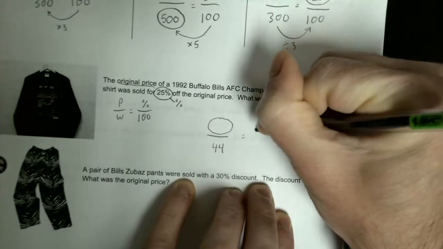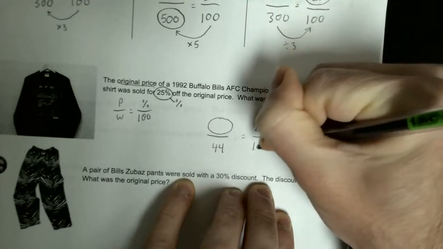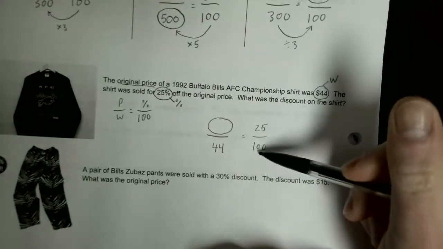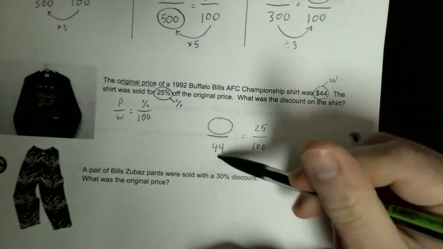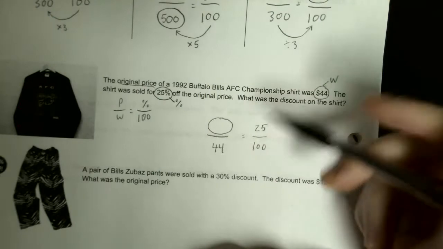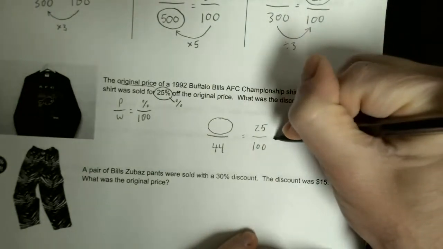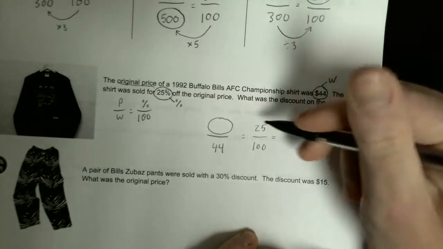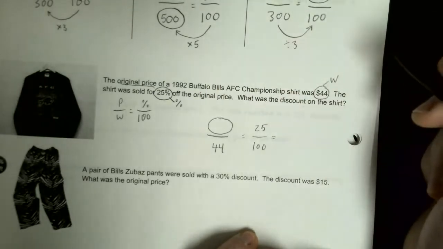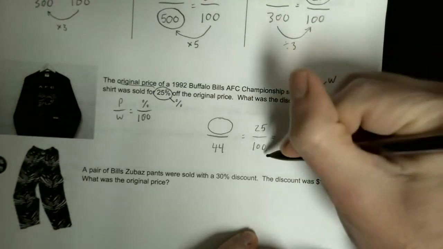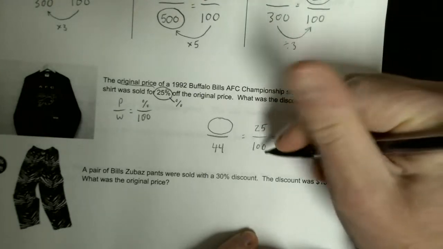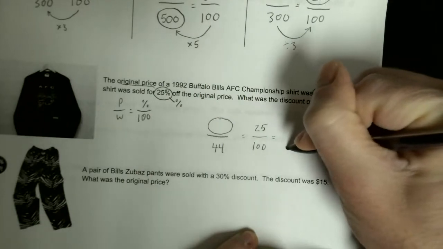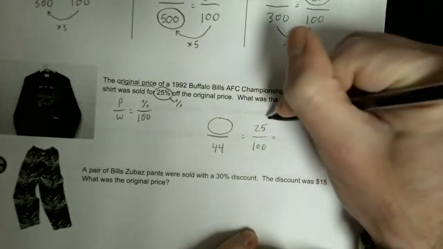And the percent was 25 out of 100. Now, it looks to me like we can't directly get from 100 to 44 easily. So we may have to simplify here. And I'm thinking, what can I divide 25 and 100 by? Well, 25 is one of our 9 numbers. So we can actually divide the top and bottom by 25. 100 divided by 25 will get us to 4, and then we can get from 4 to 44.